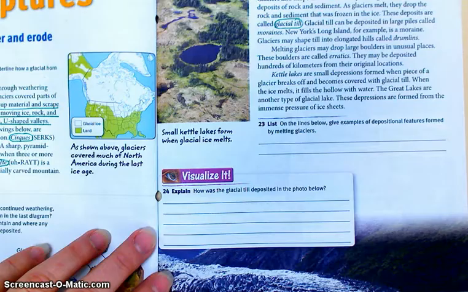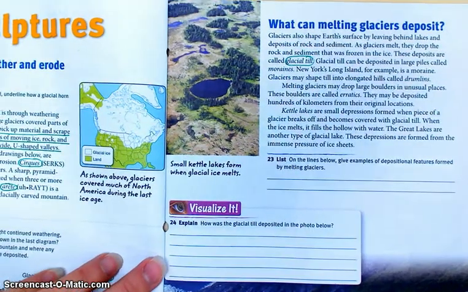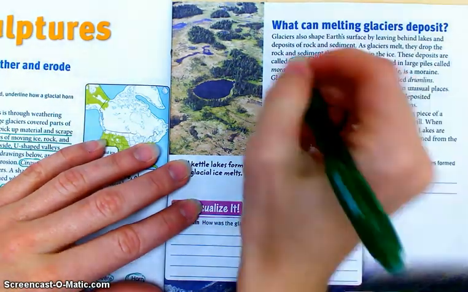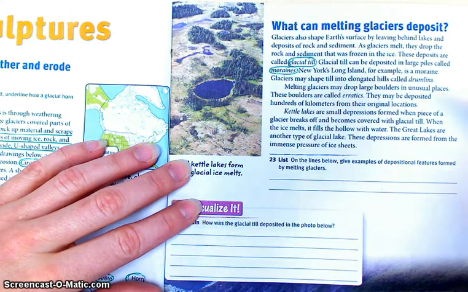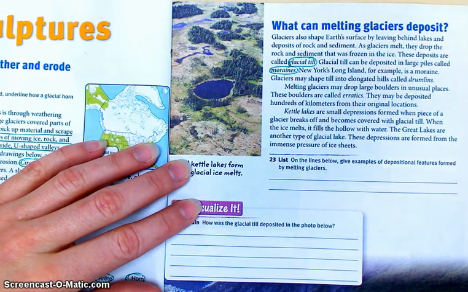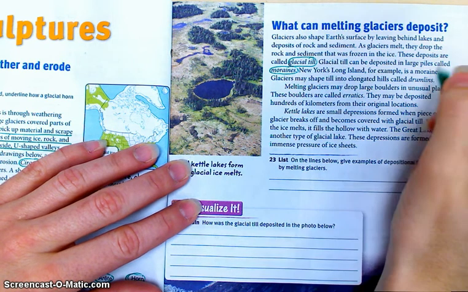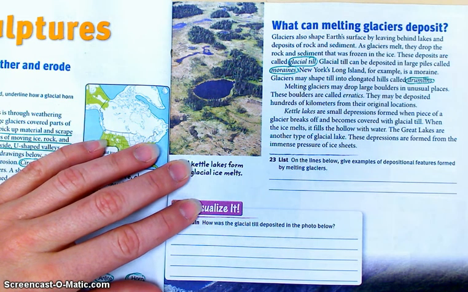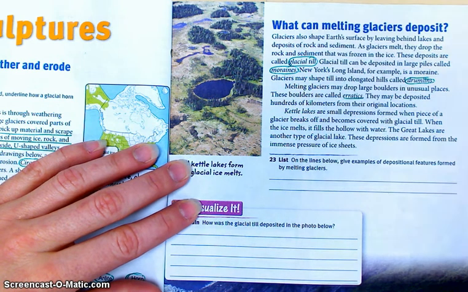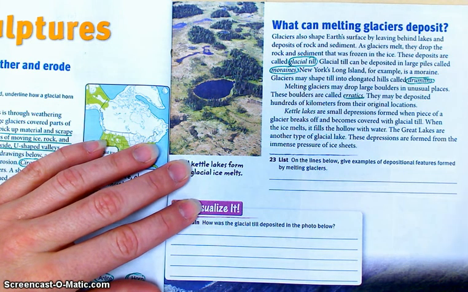Okay? When you have glacial till deposited in large piles, that large pile is called a moraine. Okay? New York's Long Island, for example, is a moraine. Glaciers may shape till into elongated hills called drumlins. Melting glaciers may drop large boulders in unusual places, and these boulders are called erratics. They may be deposited hundreds of kilometers from their original location. How did they get there? Because remember, the ice sheet, the glacier, pushed them there.